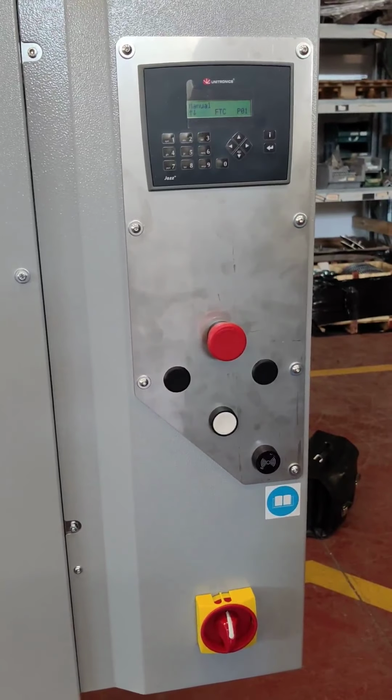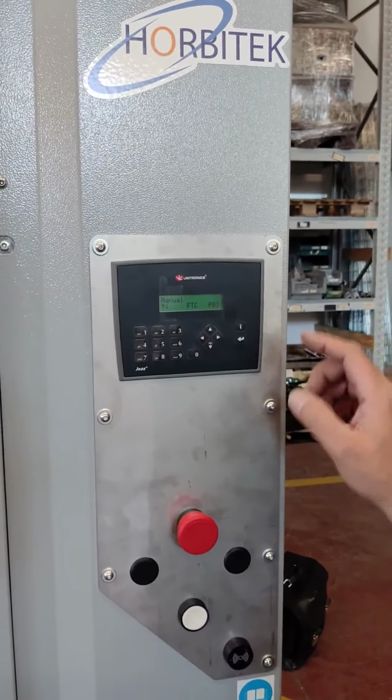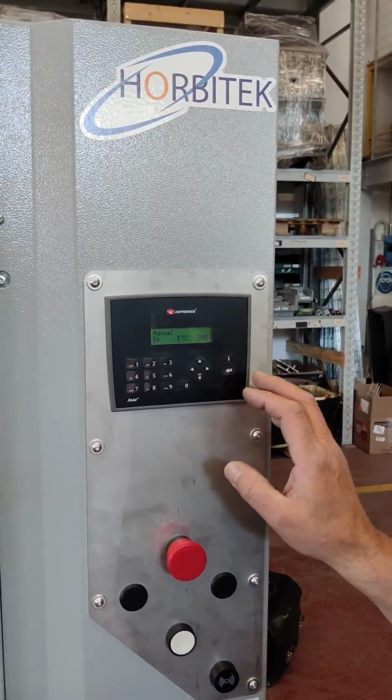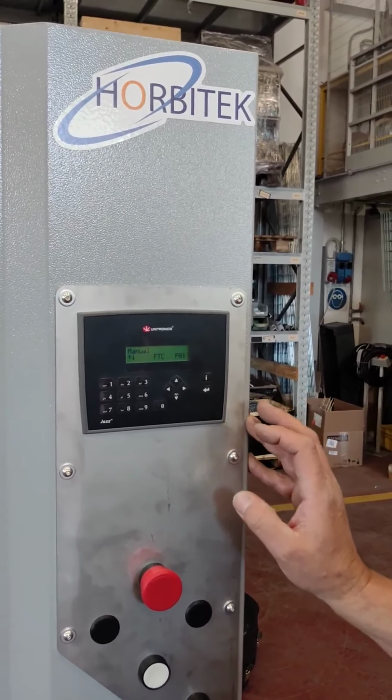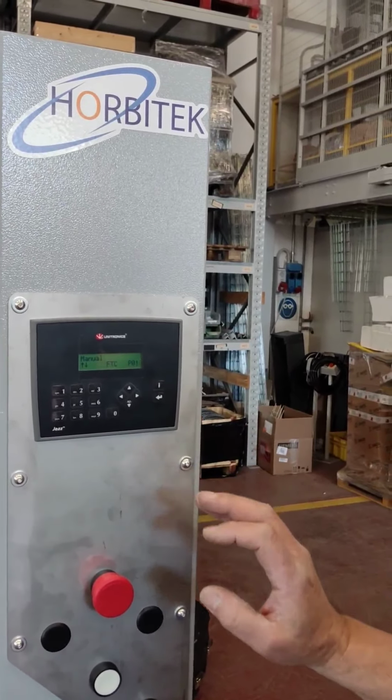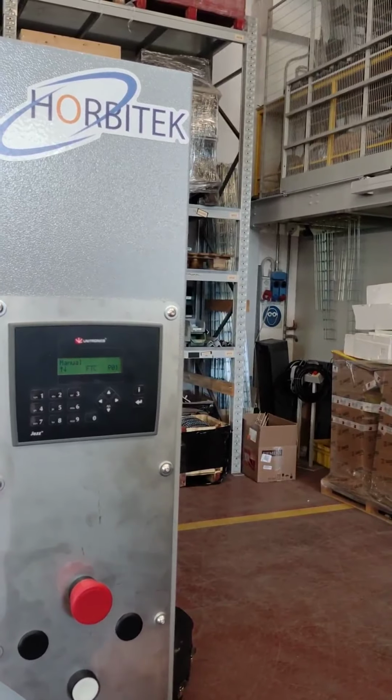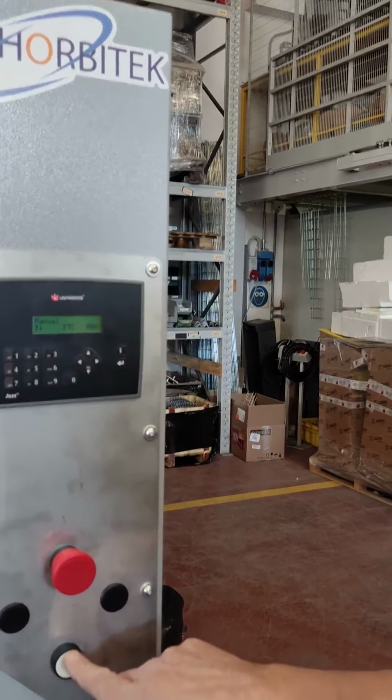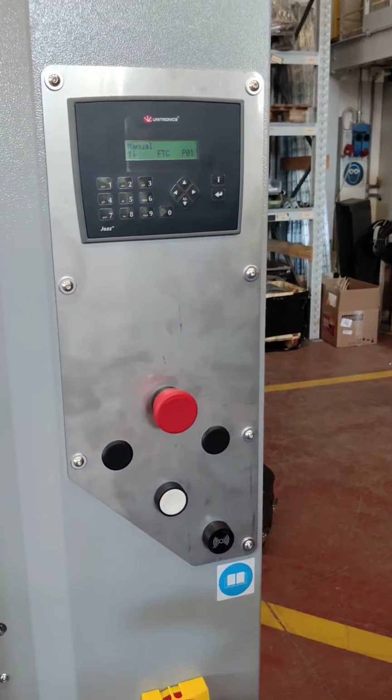Start again. Working? Yeah. The machine is easy. Everything is on the touch panel. So, first of all, you have to know that it's also ready to start. If you push this push button, the machine will start to wrap the pallet.